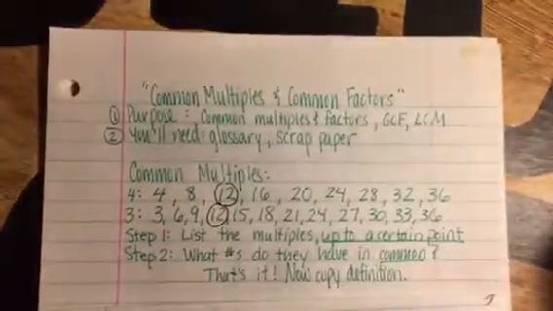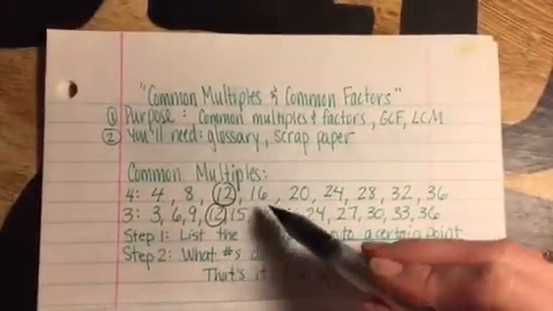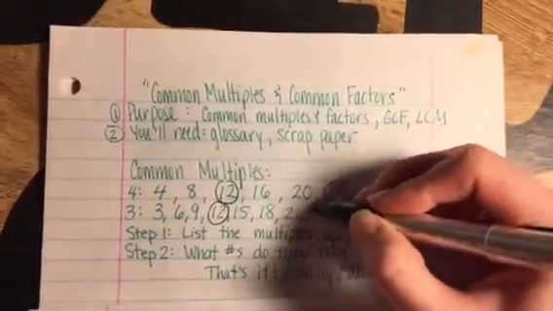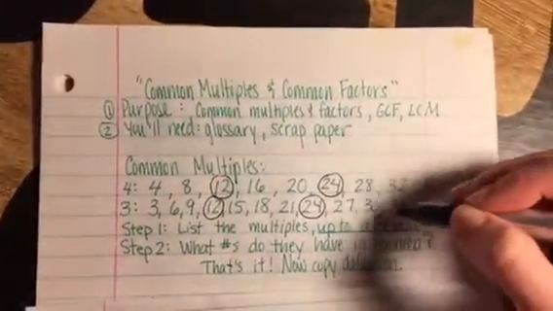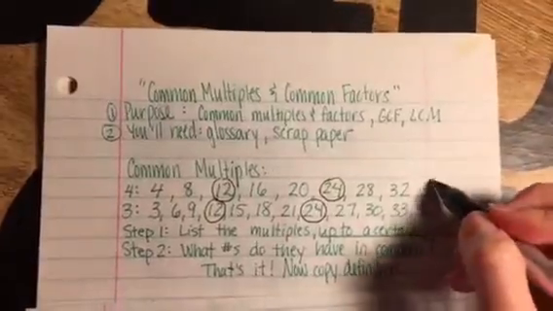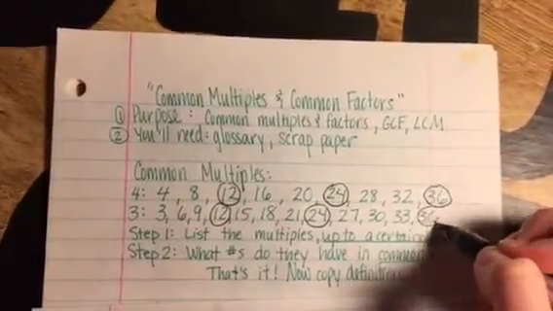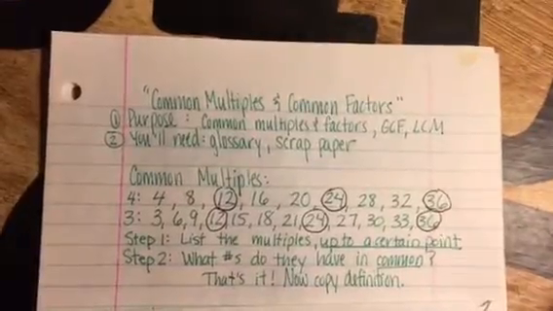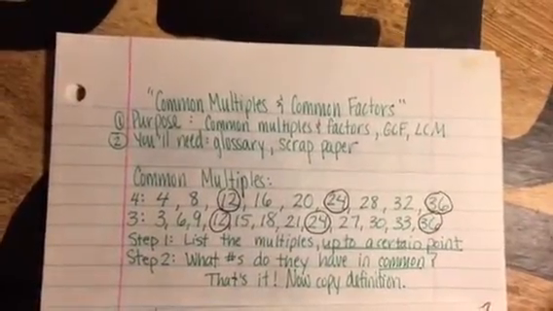So I can see that both 4 and 3 have 12 as a multiple. And if I keep looking down the list, they both have 24 as a multiple. And let's see if there's any others. Yes, they both have 36 as a multiple. So the common multiples between 4 and 3 are 12, 24, and 36.